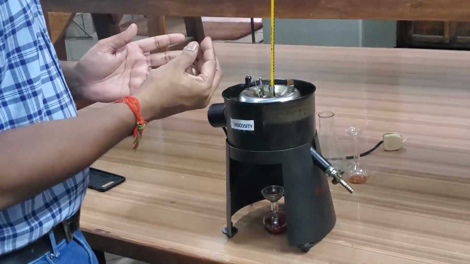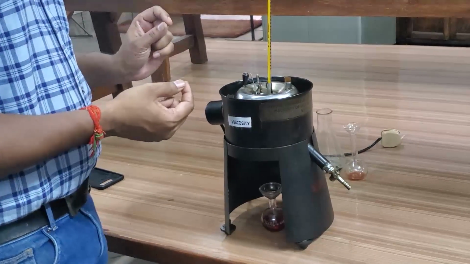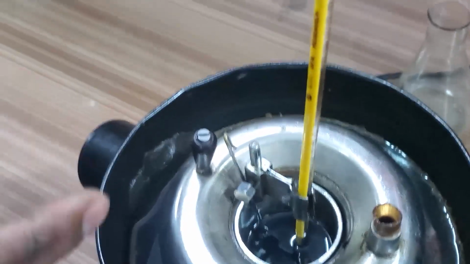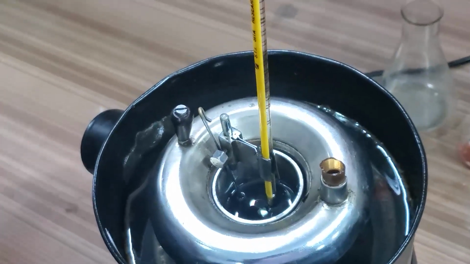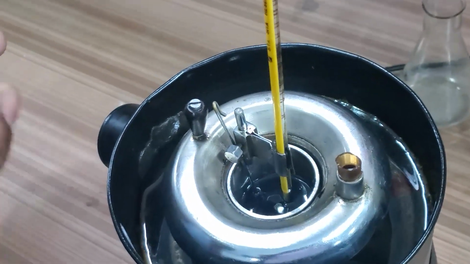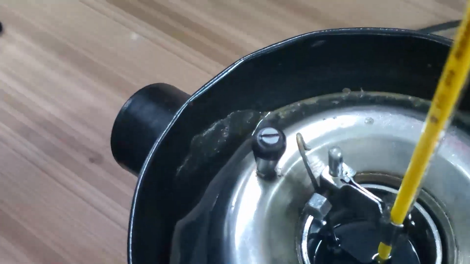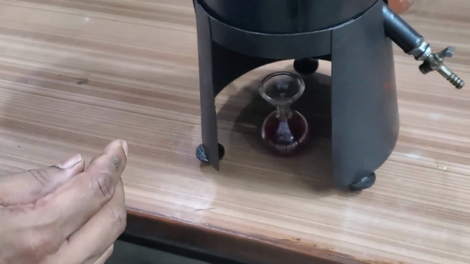Suppose you want to check the viscosity of the 2T oil. The 2T oil will be poured into this cup. The procedure we will show while doing the practical, because we will measure the viscosity at different temperatures, so you can easily understand. Here we pour the oil up to the mark, then keep a specific gravity bottle at the bottom and see how much time it takes to fill that 50cc bottle.